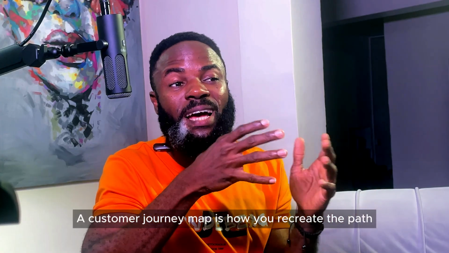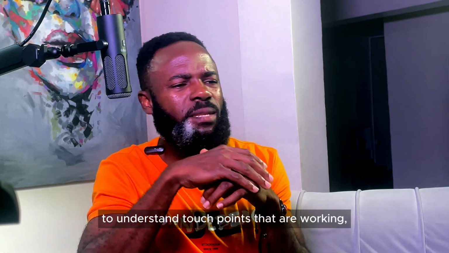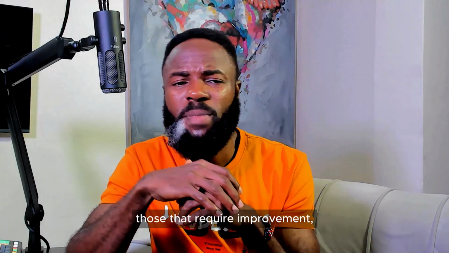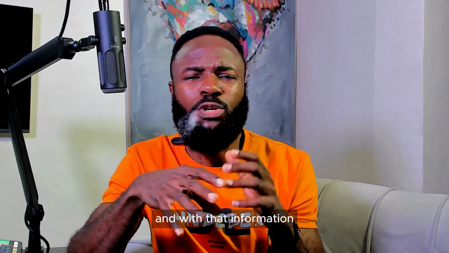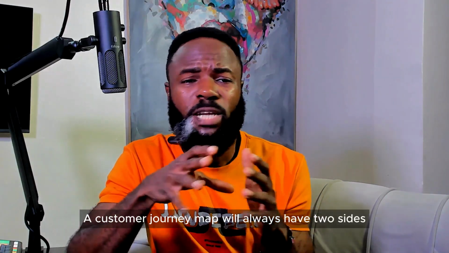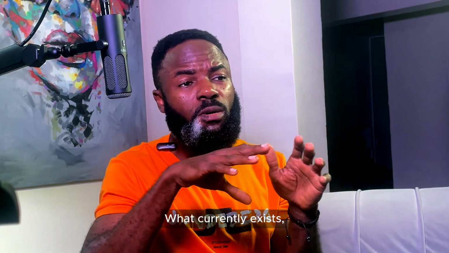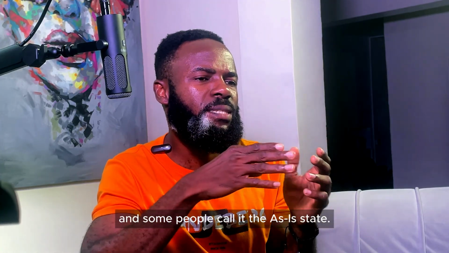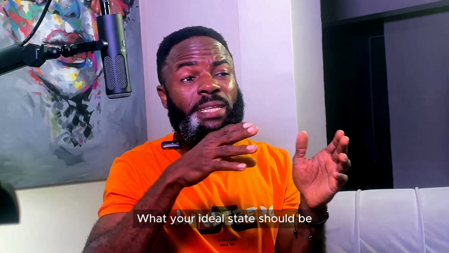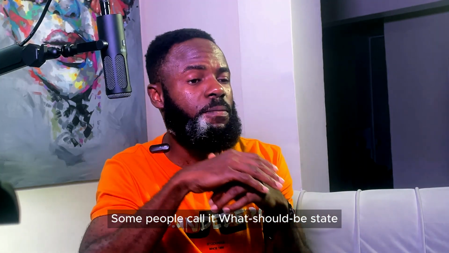A customer journey map is how you recreate the path to understand touchpoints that are working, those that require improvement, and with that information, you can design what the ideal state should be. A customer journey map will always have two sides to that coin. Side one, what currently exists, and some people call it the as-is state. Side two, what your ideal state should be. Some people call it what should be state.